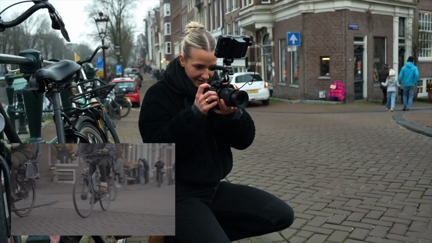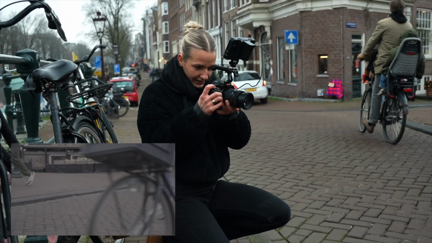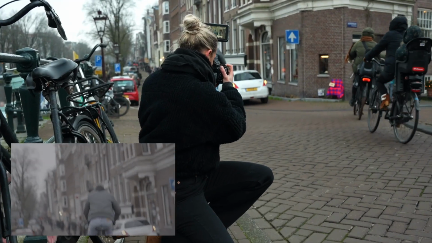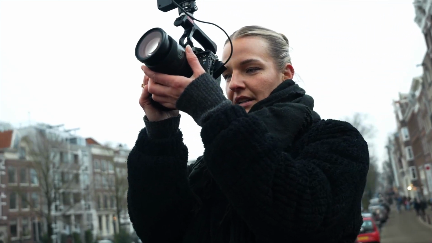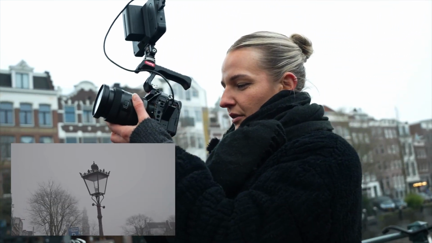Try not to film kids, yep. Yeah, amazing. Okay, I really like this lantern as well, so I'm just gonna get one close-up shot of the lantern. Just kind of like hover around it.